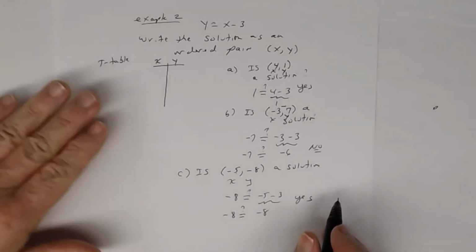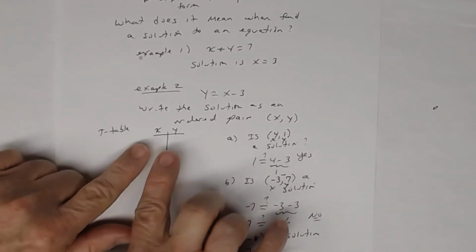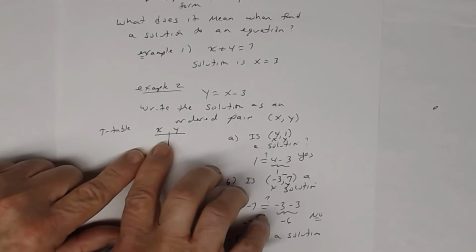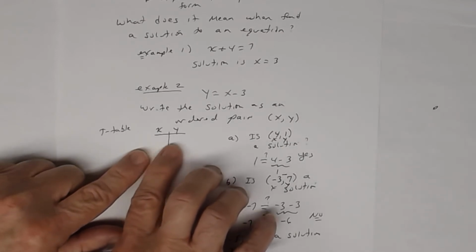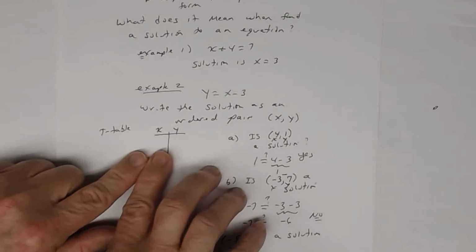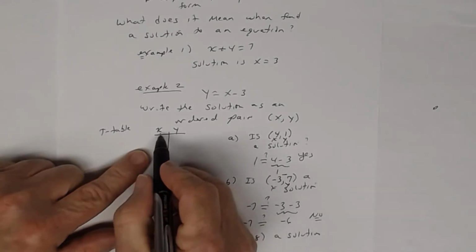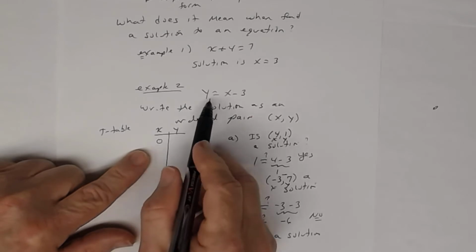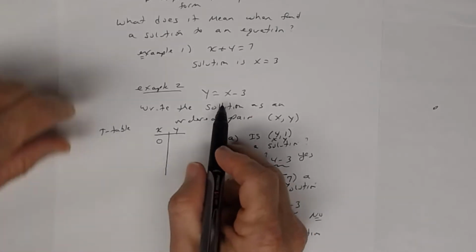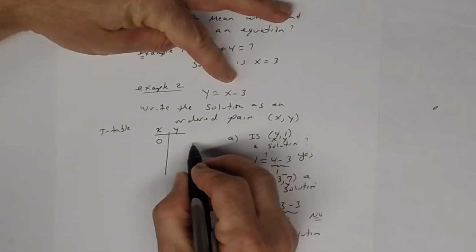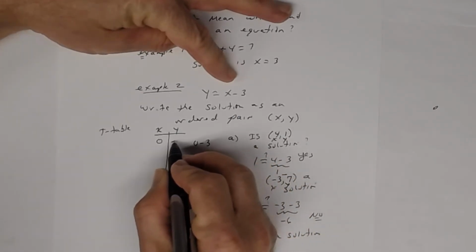All right. Now, whenever you use a t-table to graph, what you're doing is you're graphing, you're plotting the solutions. All right, and we're going to talk about that again in a little while. So here we go. So here's what you do. If x is 0, what's the y value? Well, all you do in place of x is substitute 0. So 0 minus 3 is a negative 3.